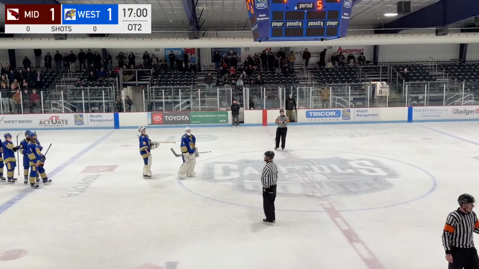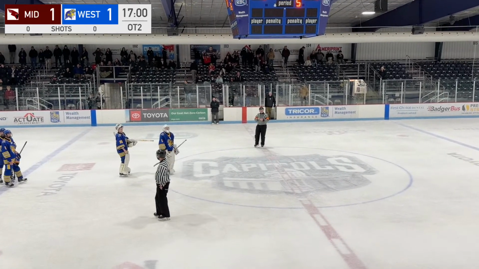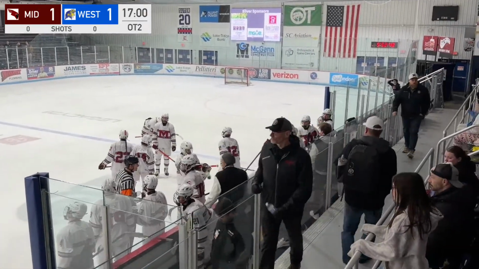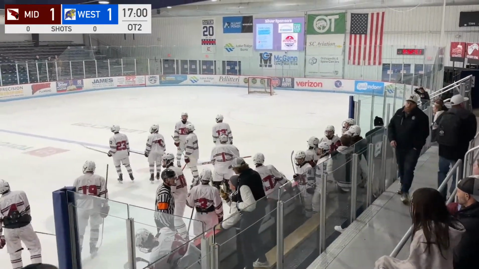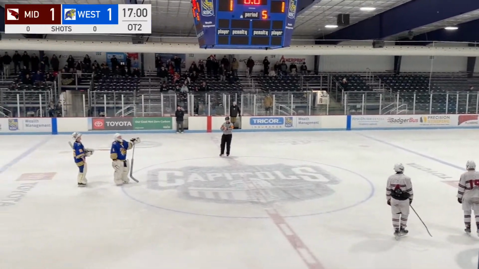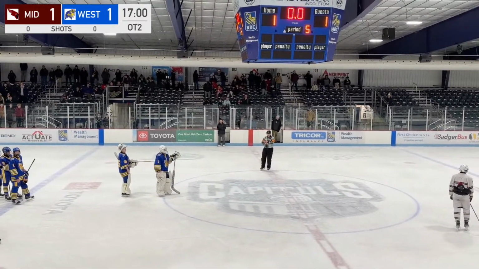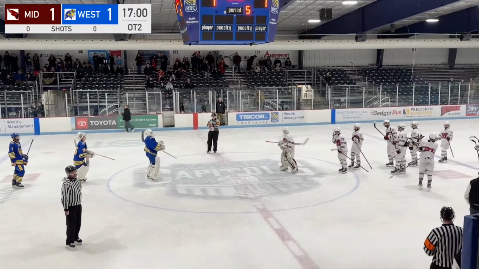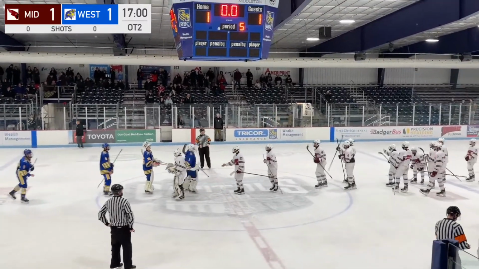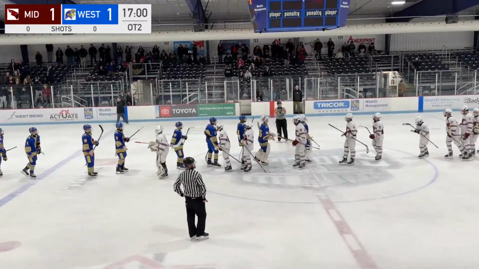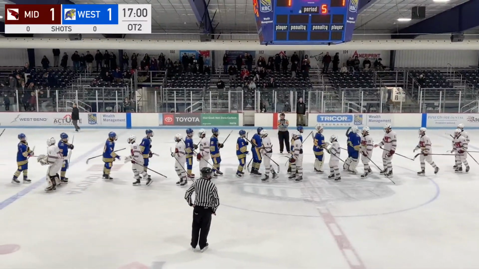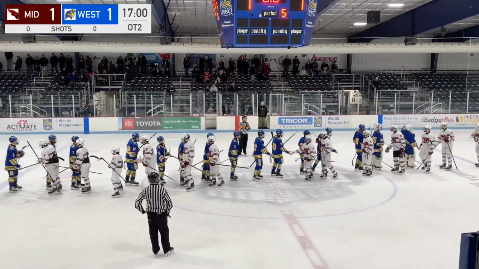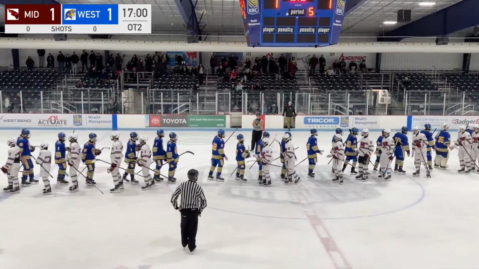The Middleton players are like refusing to shake hands. This is bizarre. Middleton staying here on the bench. And now they're making their way out to center ice to shake hands. So, Middleton won the first game in the season matchup in overtime, I think, or double overtime? Overtime, I think. And this one ends in a tie after double overtime.